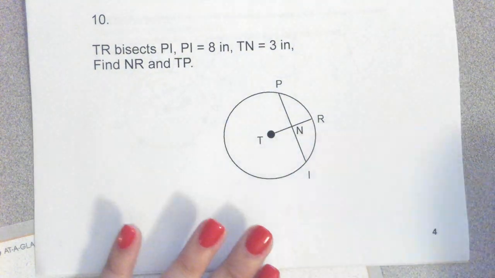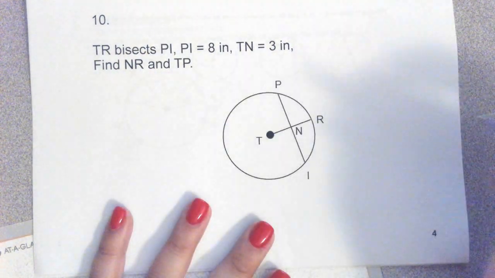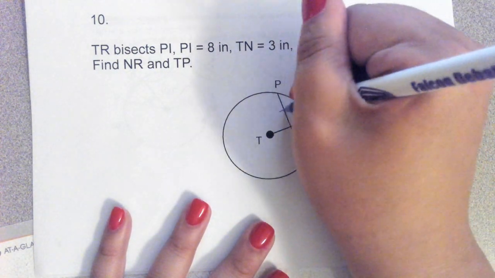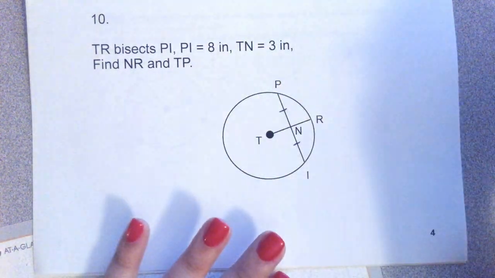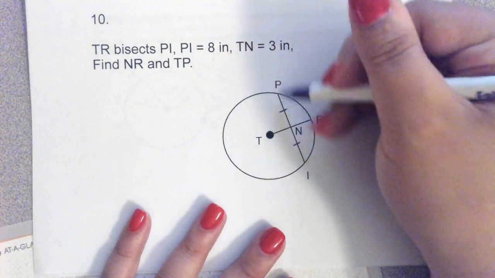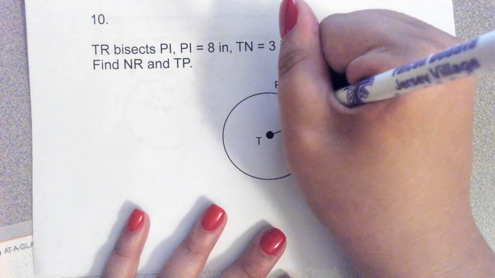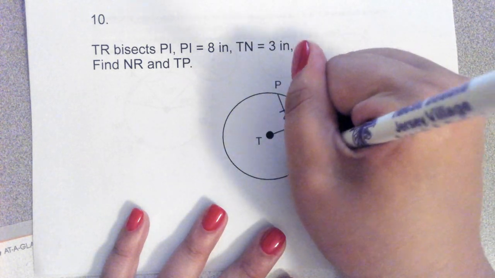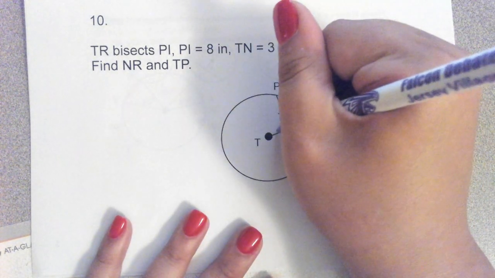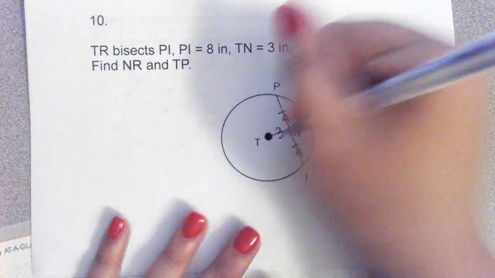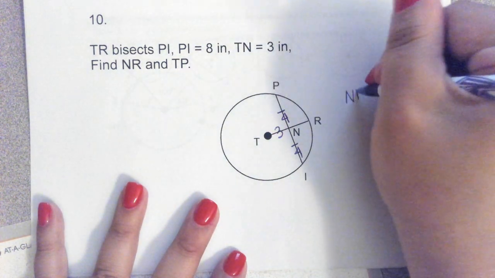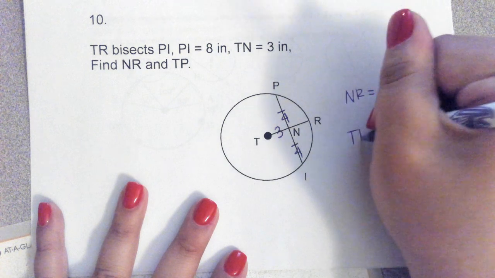Here is my first one. It tells you that TR bisects PI. So this is congruent to this because it bisects. If PI is 8, then it'll be 4 and 4. TN is 3. I want to know NR, and I want to know TP.